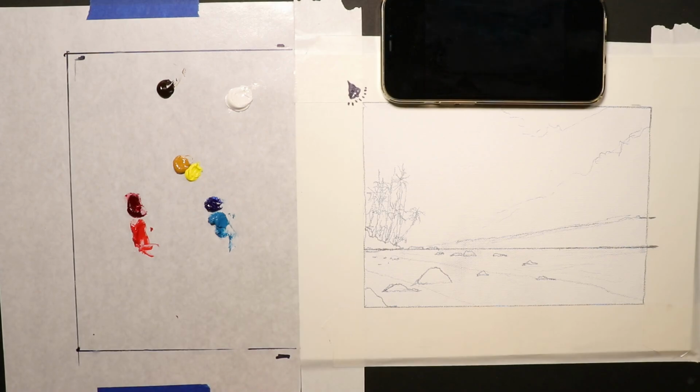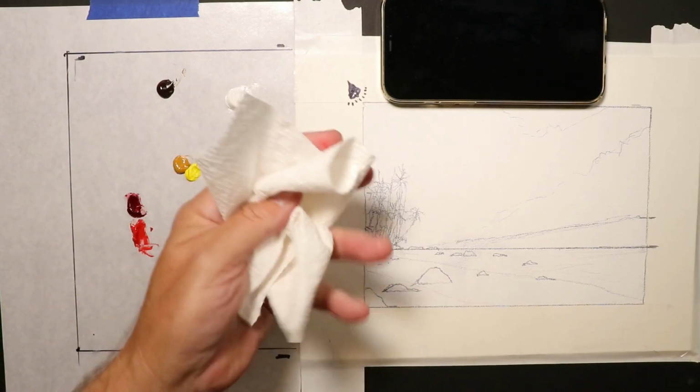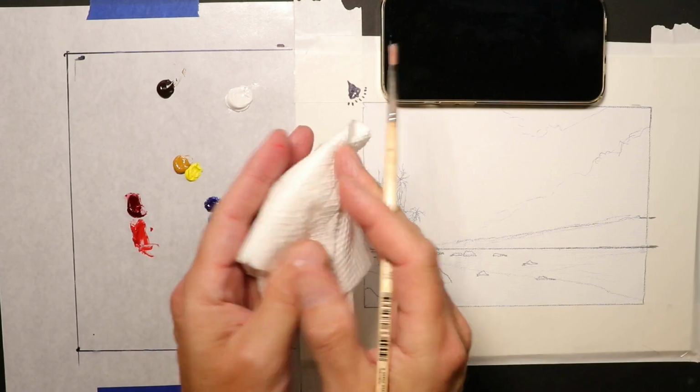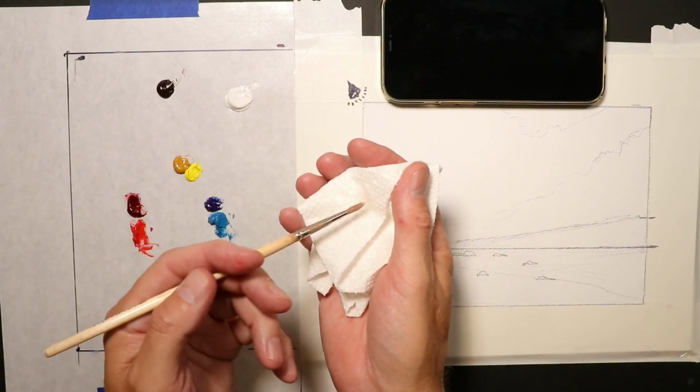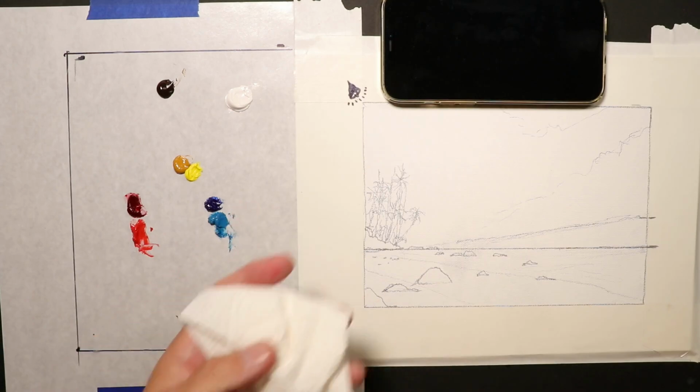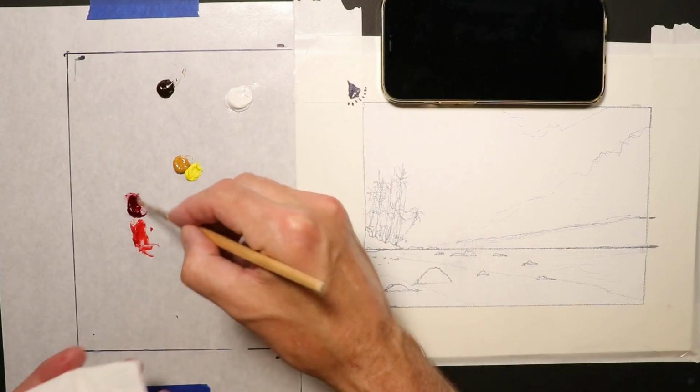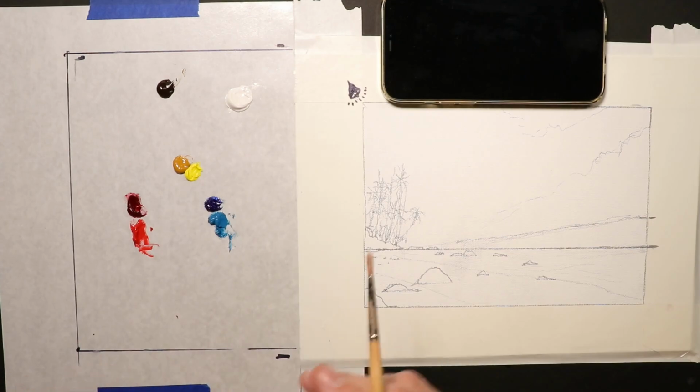So the first thing we'll do is we'll just start mixing out some of our paint. I always have a paper towel with me like this in my left hand. If you're right-handed, you'll have your brush in your left hand and you'll have your paper towel in your right hand. And you just rinse off your brush, dry off a little bit of the water, and then you get your colors and you work in that fashion, and you'll have no problem.